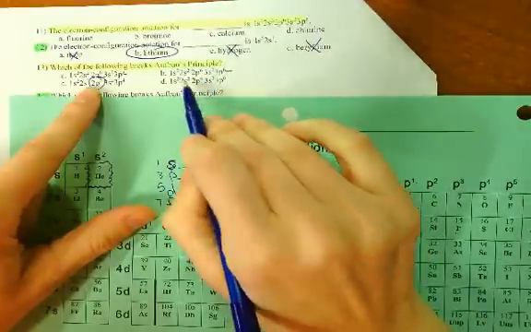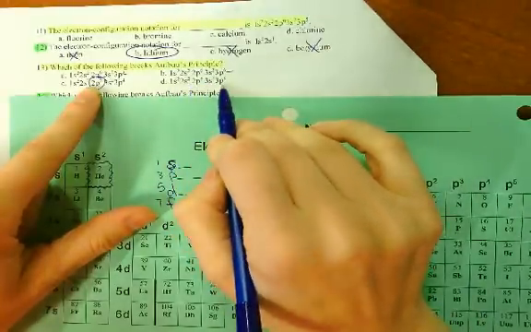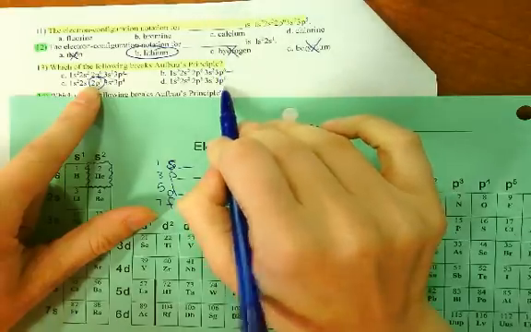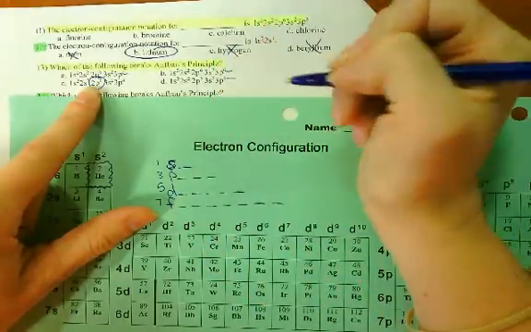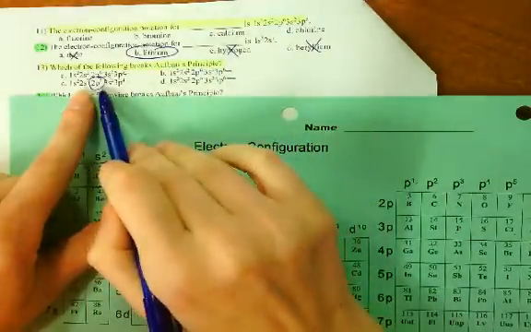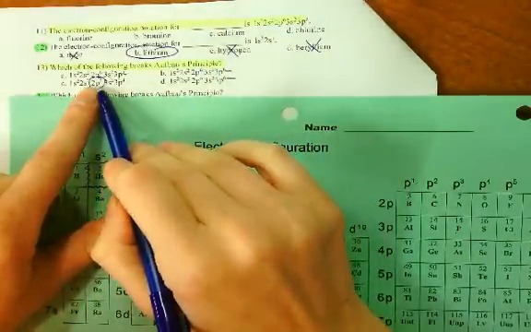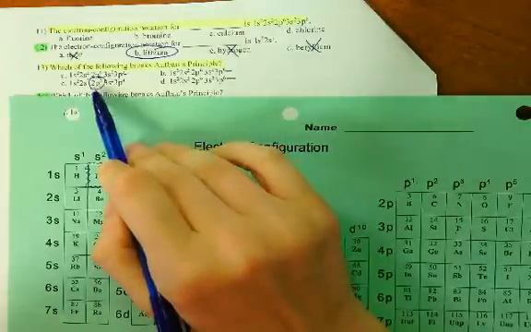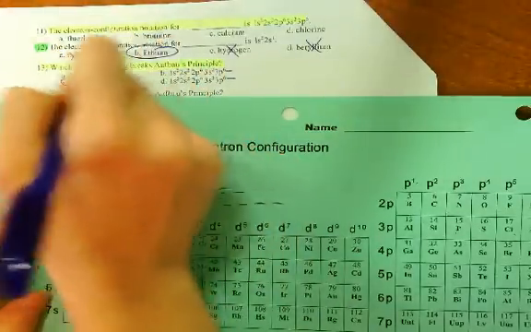D. 1s2, 2s2, 2p6, 3s2, 3p6. In fact, these two are the exact same. That's a typo. It shouldn't be the exact same, but that one's okay. So A, B, and D all look right. C is a problem, because p orbitals can hold a total of 6 electrons. So this isn't full. So that is breaking a rule.